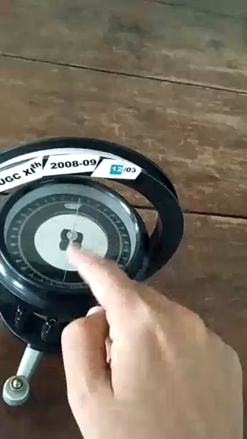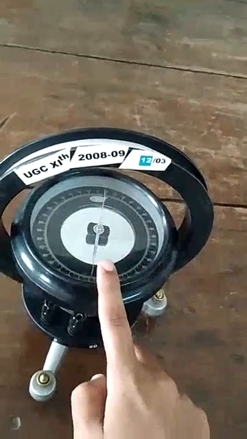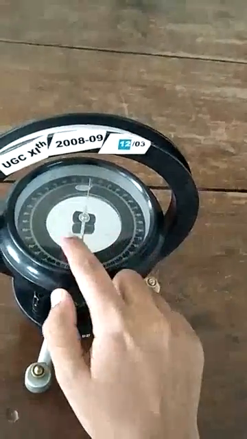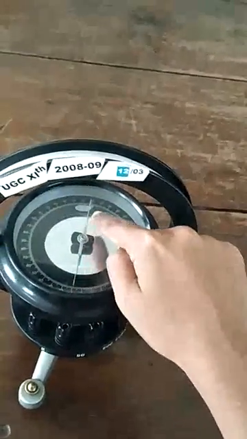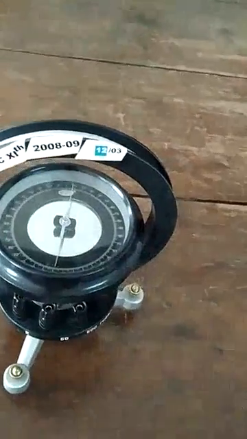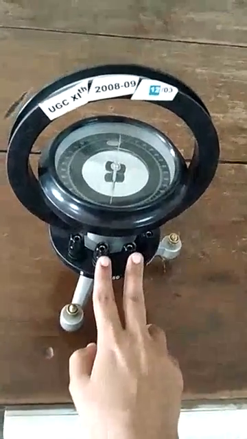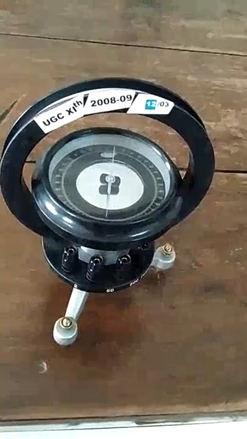It will be oriented along the north and south direction. This is the compass box and this is the compass needle, which is showing the north and south direction. But as soon as you pass the current here, what will happen?